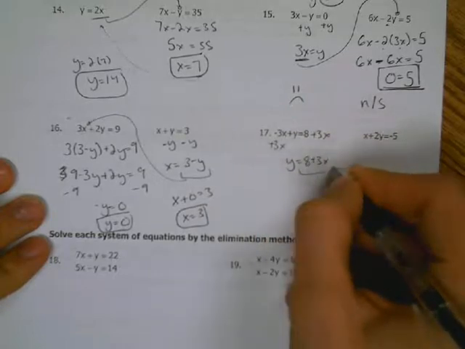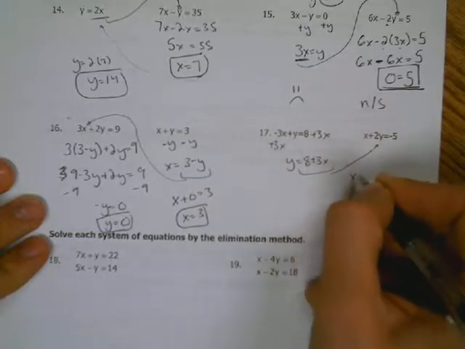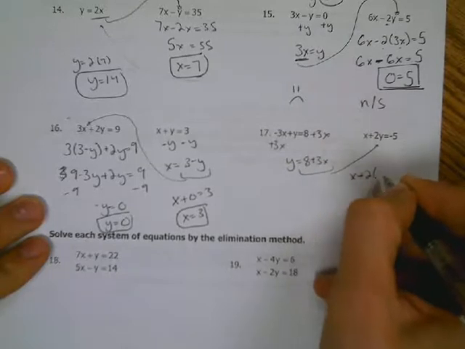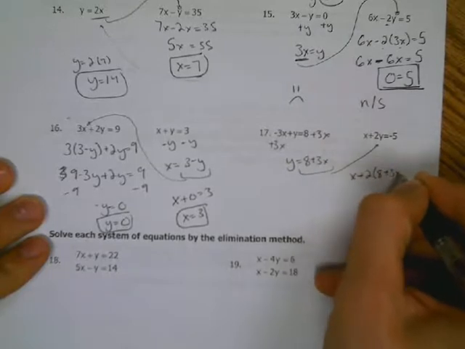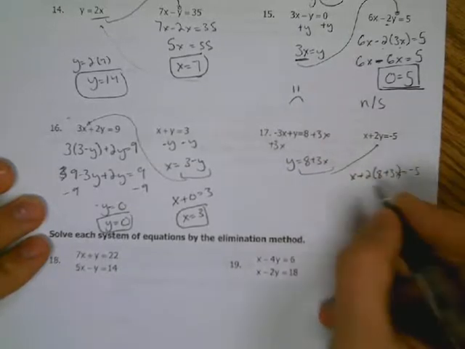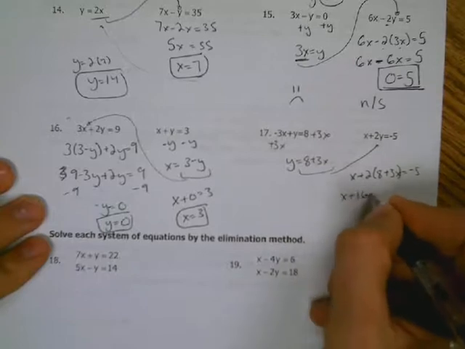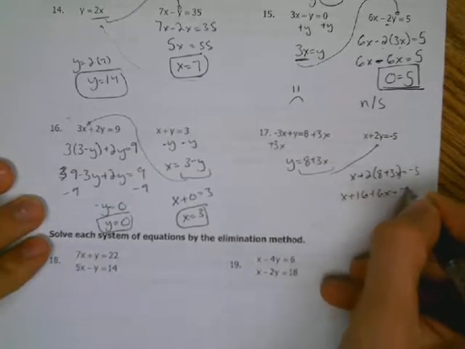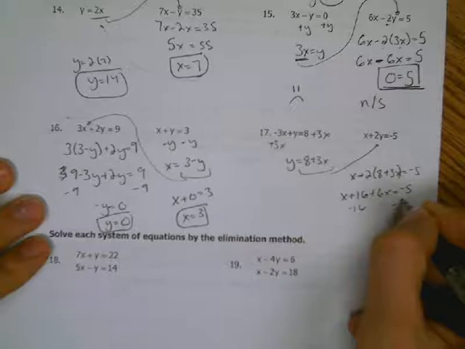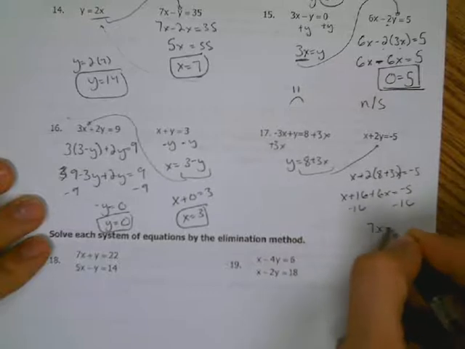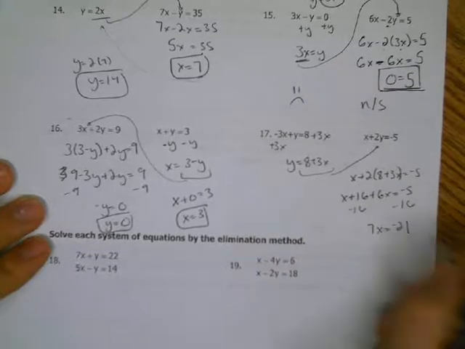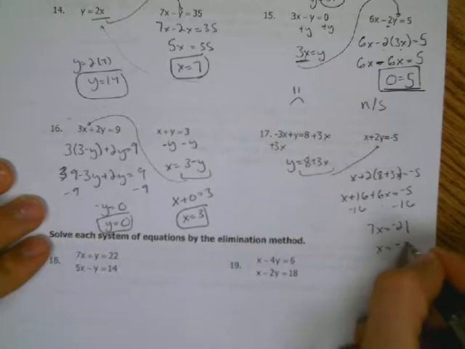And I'm going to take this, substitute it in for y. So x plus 2y is equal to negative 5. So x plus 16 plus 6x is equal to negative 5. Take that 16 from both sides. I'm going to get 7x is equal to negative 21. So x is going to be equal to negative 3.